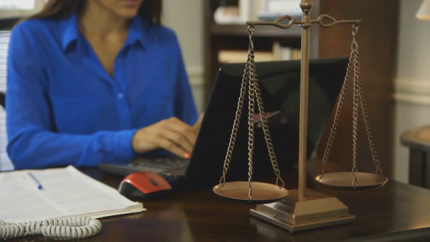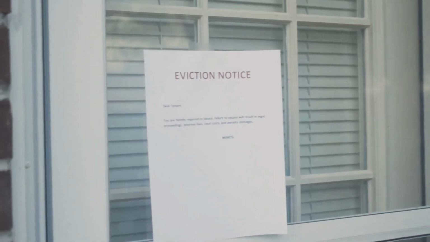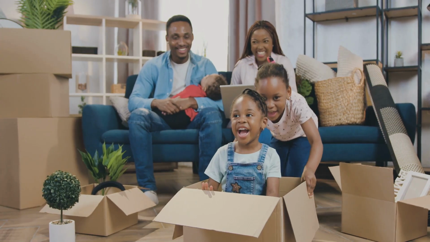Lastly, review eviction records. Repeated evictions or recent issues could signal potential challenges. A clean record suggests greater stability.